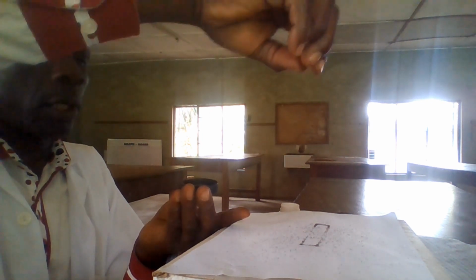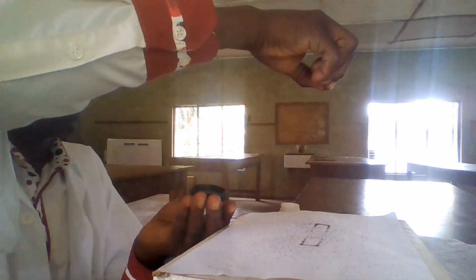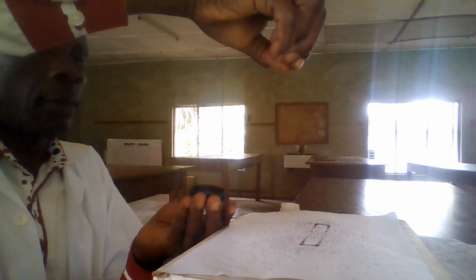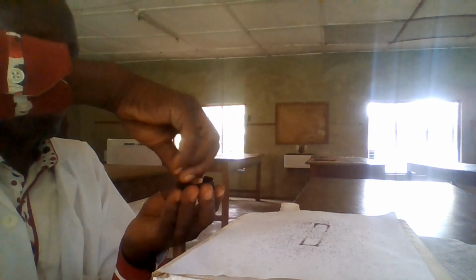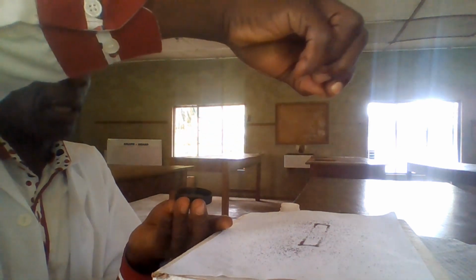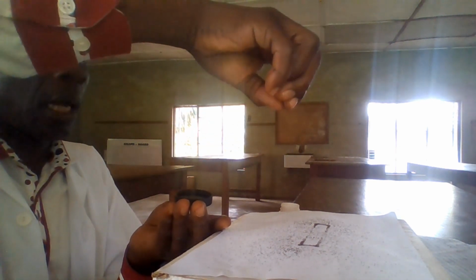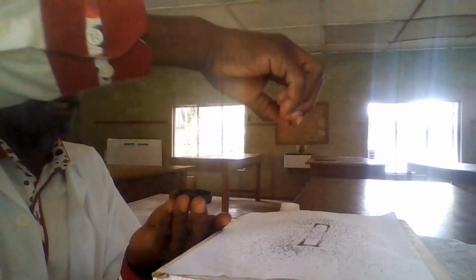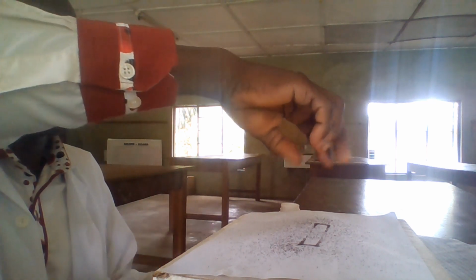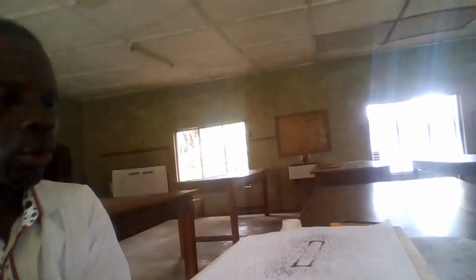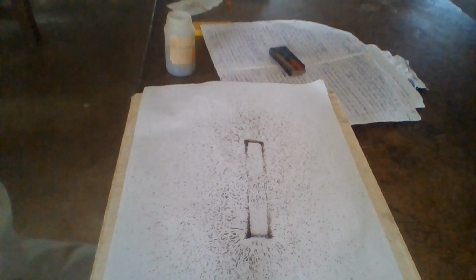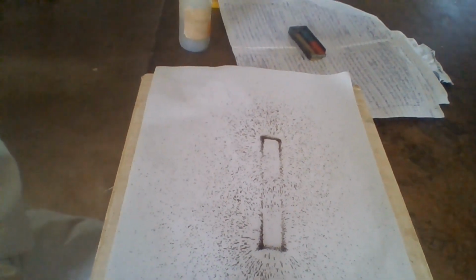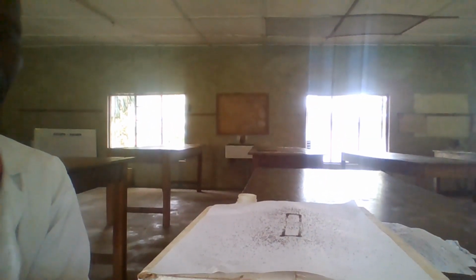And you can see that the iron filings are much at the poles of the magnet, highly concentrated than other areas of the magnet. You can also trace the radial or circular arrangement of the iron filings to show the magnetic pattern around a bar magnet.